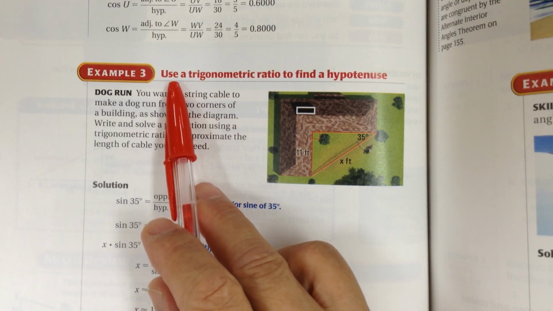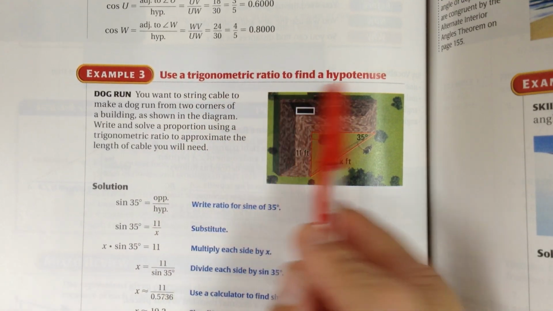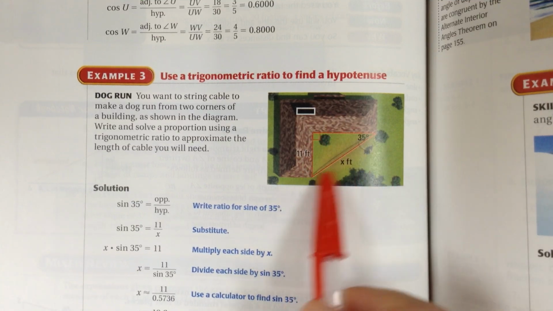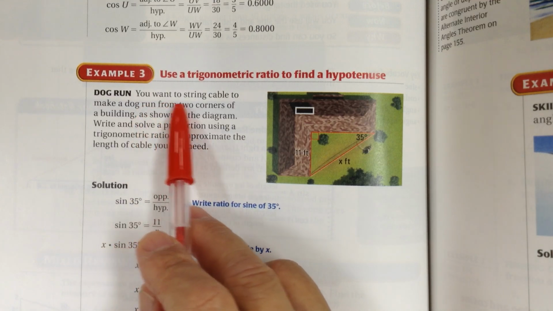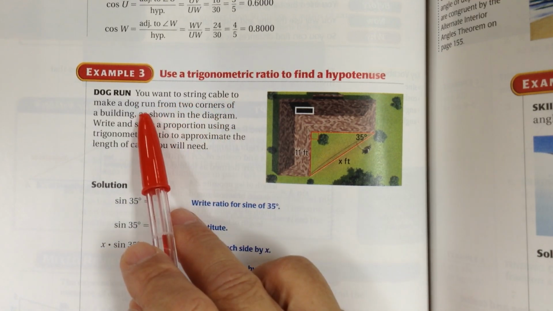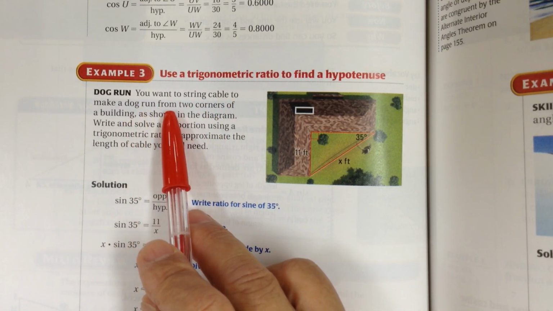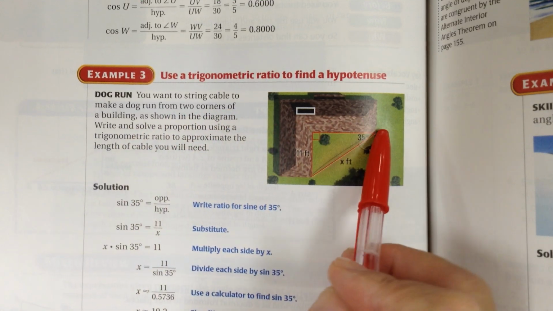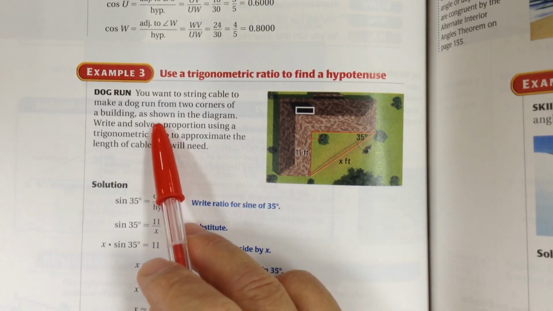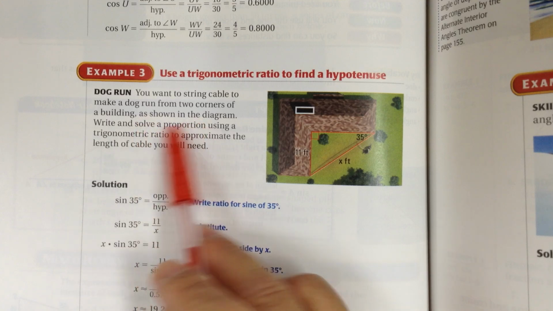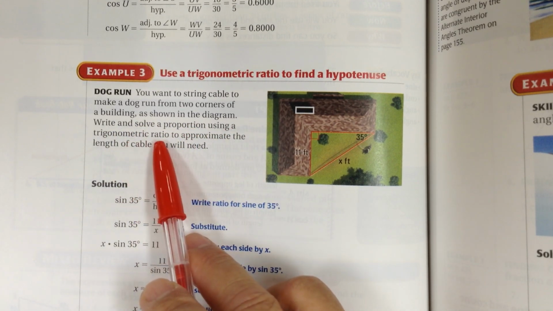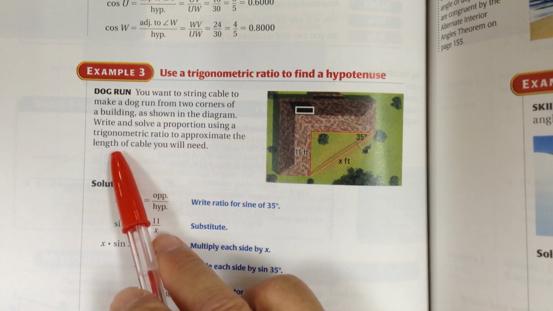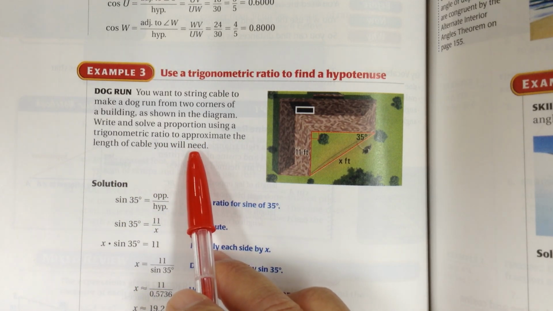Okay, example 3, use a trigonometric ratio to find a hypotenuse. So you have this triangle right over here. Say dog run. So you want to string cable to make a dog run from 2 corners of the building as shown. And it says write and solve proportions, use a trigonometric ratio to approximate the length of cable that you will need.